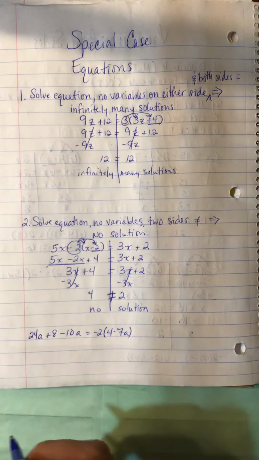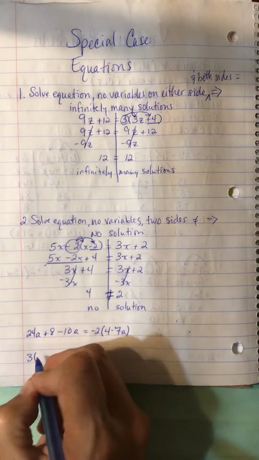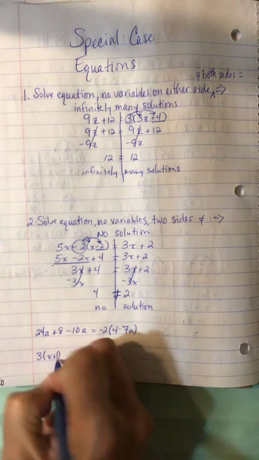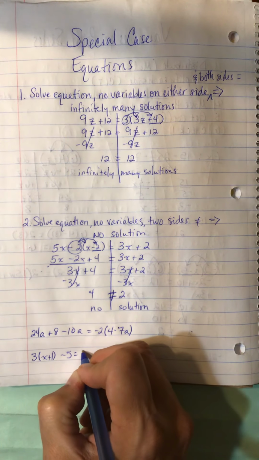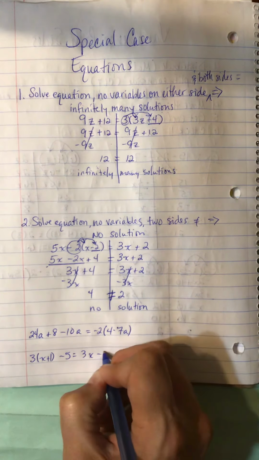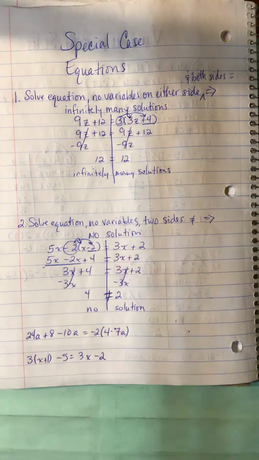The second equation I want you to try is 3 times the quantity of x plus 1, then subtract 5, equals 3x minus 2. Practice those two equations. One of them is going to turn out to be infinitely many solutions, and one's going to turn out to have no solution. Try those two out tonight and bring them to class the next time, and we'll talk about them then. Good luck, guys.